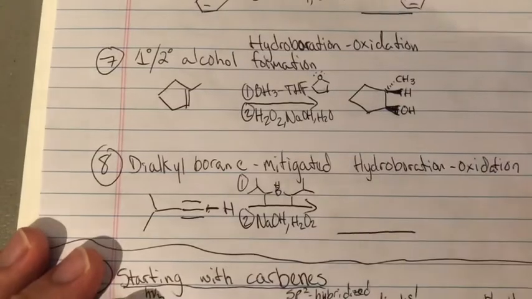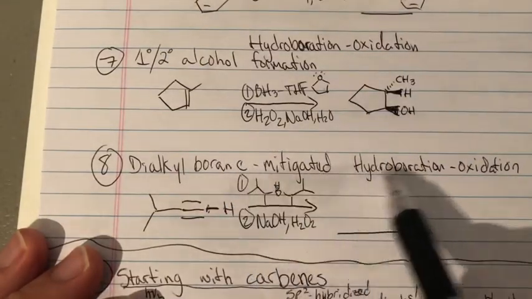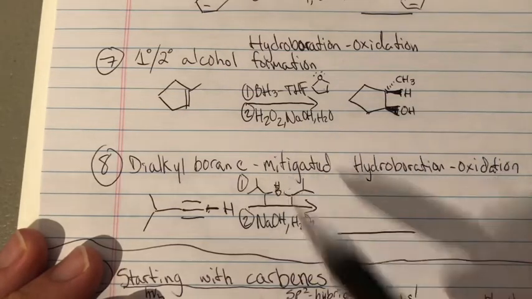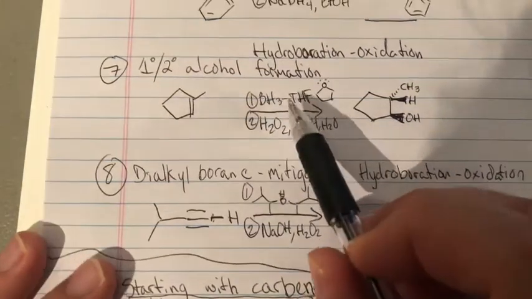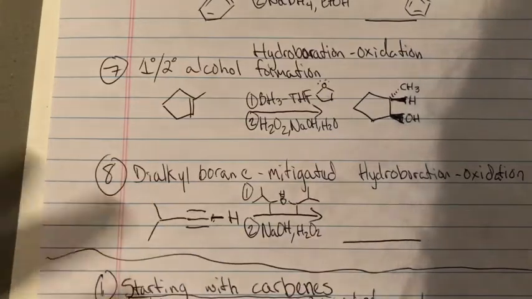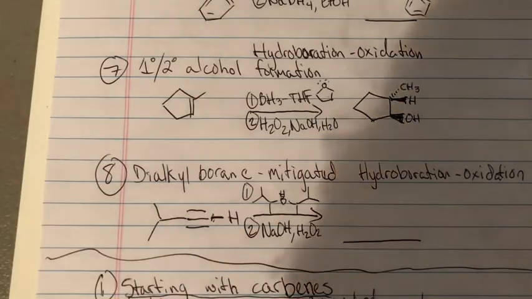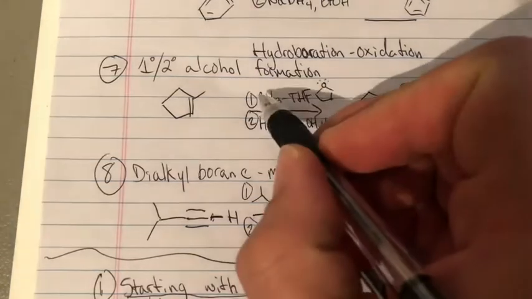Last one we're going to talk about is dialkyl borane mitigated hydroboration oxidation. So in other words, it only has one equivalent of BH here. So with this particular mechanism, you're going to see 3 substituents surrounding that boron.